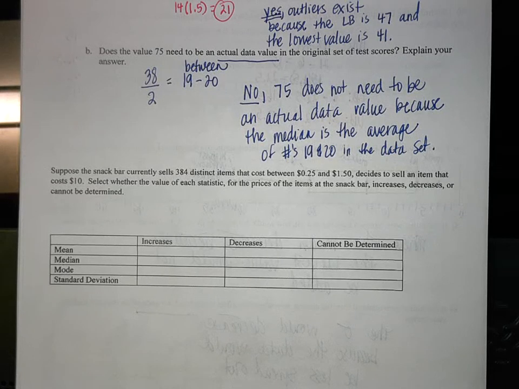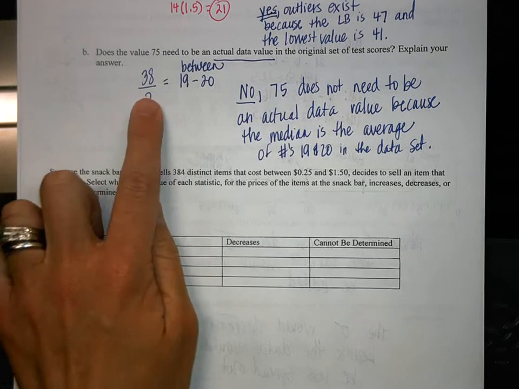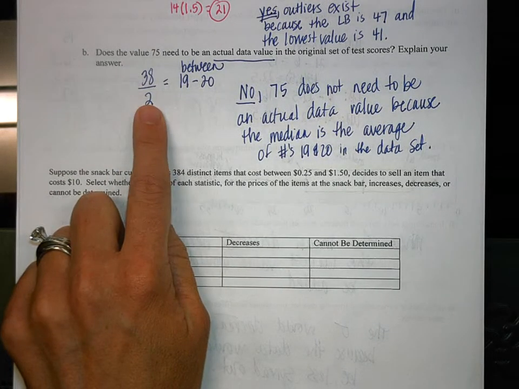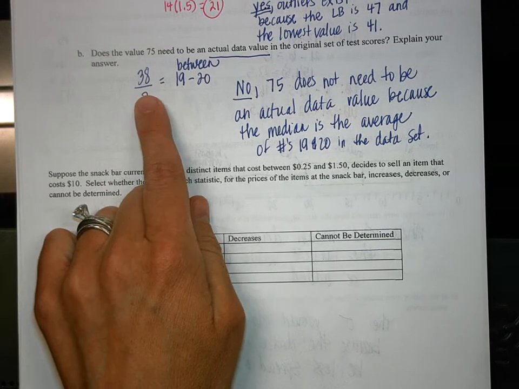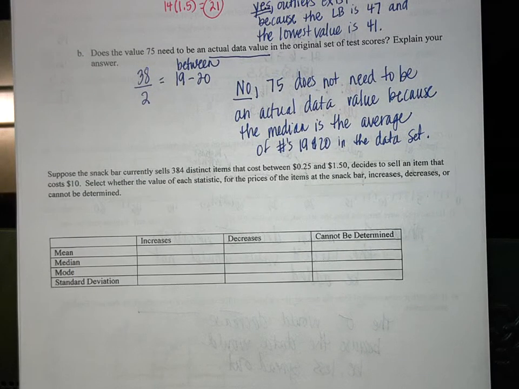So Casey made a general rule, okay? And so those of you that did not hear her, she said, so basically, if this is an even number, it's not going to be a part of the data set. But if it's an odd number, it will be part of the data set. Does that kind of make sense? Okay. Last one. Are you guys ready?